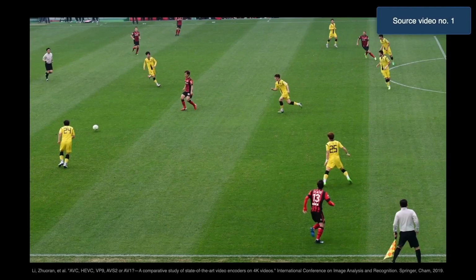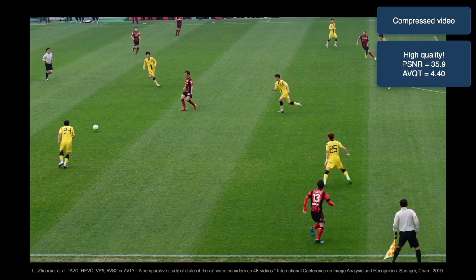Now, this is a frame from a high-quality sports clip, which is our first source video. Let's look at the same frame in the compressed video. You can see that the frame does appear to be of sufficiently high perceptual quality. Rightly so, it gets a PSNR score of around 36 and an AVQT score of 4.4.